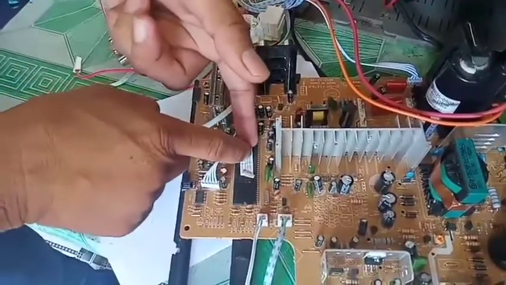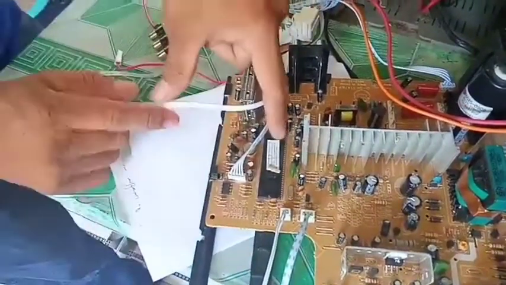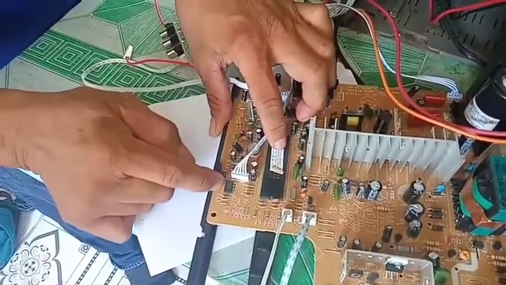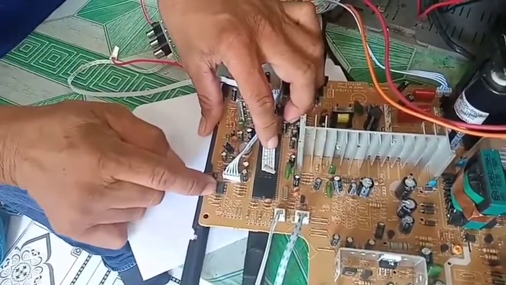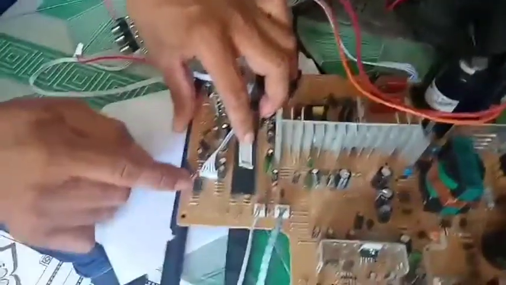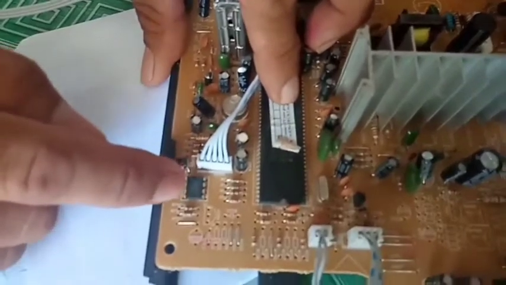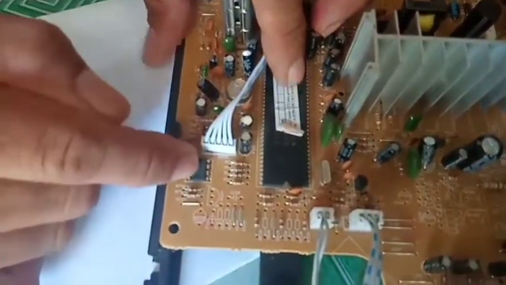So, digital and analog. MPU, by the way, is a circuit under the control of this EEPROM. EEPROM is electrically erasable, programmable, read-only memory. It is a memory device.